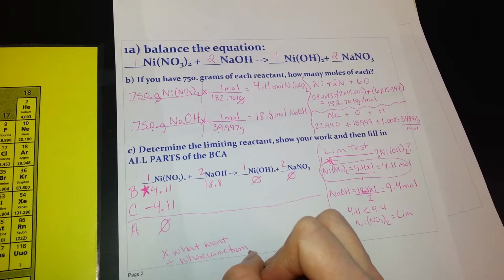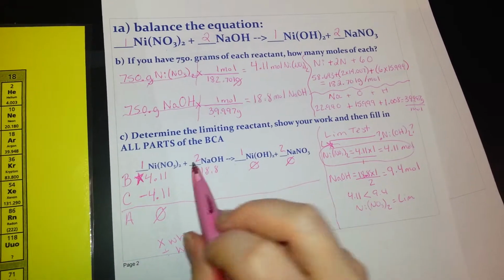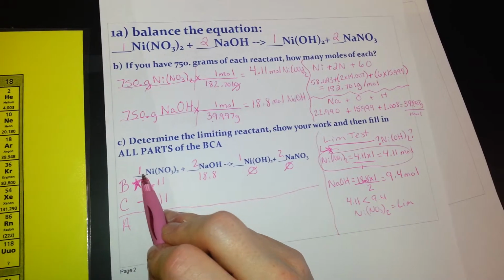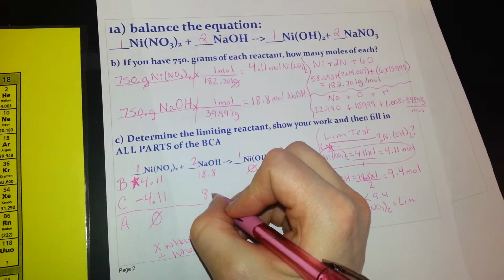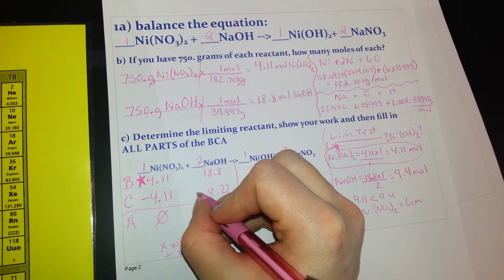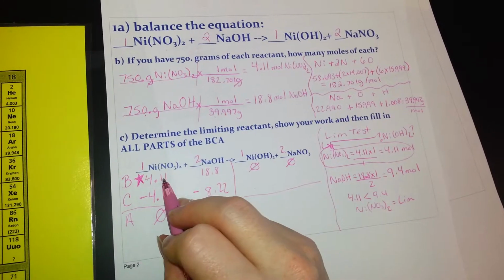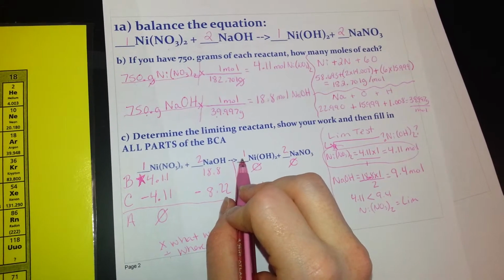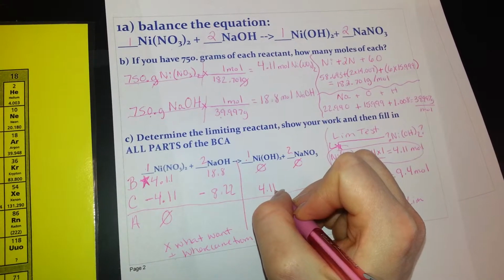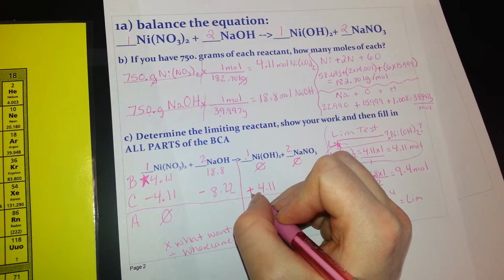And where it came from will always be the coefficient above the starred limiting reactant. So if I start here and do 4.11 times 2, and then divide by 1, that comes out to 8.22. And we're going to represent that this amount of reactant was used by putting a negative. So to get this number, we start again, 4.11 times 1, divide by 1, and that comes out to 4.11. Since this is product, it's being produced, so I'm going to represent that with a plus sign.